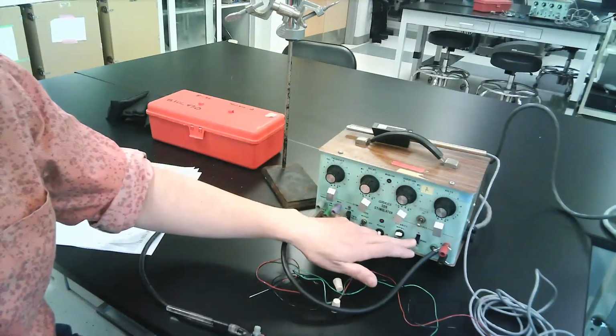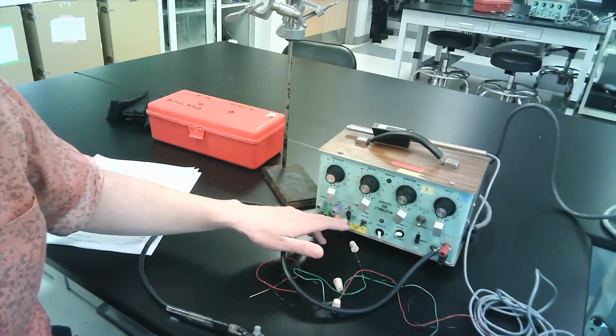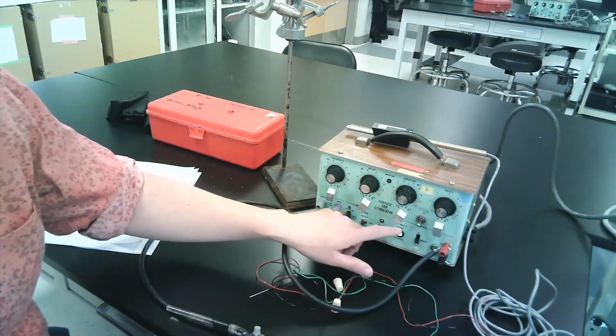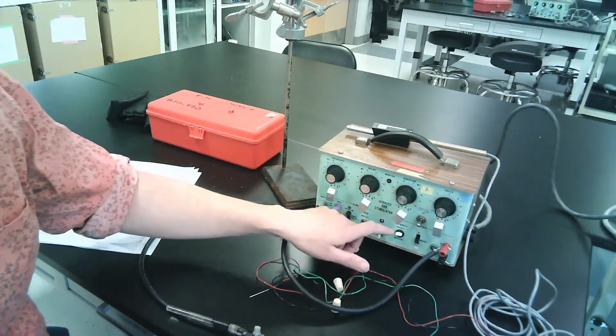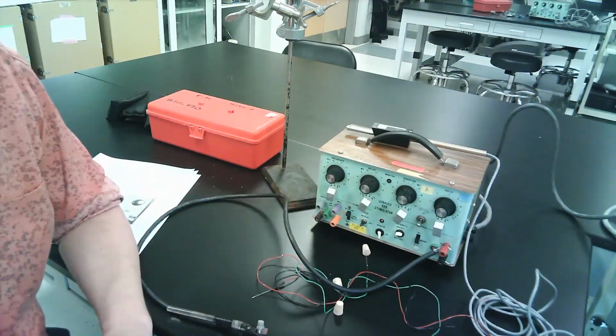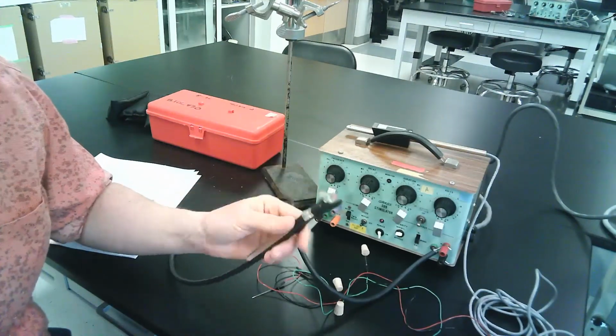And you want to make sure that your output is set to mono, and we're going to stick with regular stimulus here. And you can actually change the polarity of the stimulus to normal or opposite, depending on your interest. So pretty versatile. So that's for delivering our stimulus to the muscle or to the nerve.